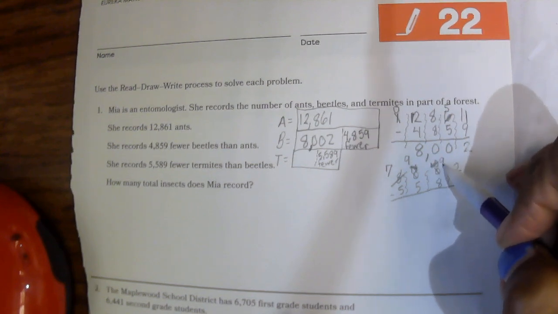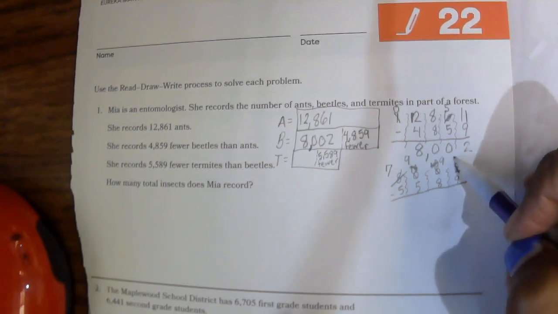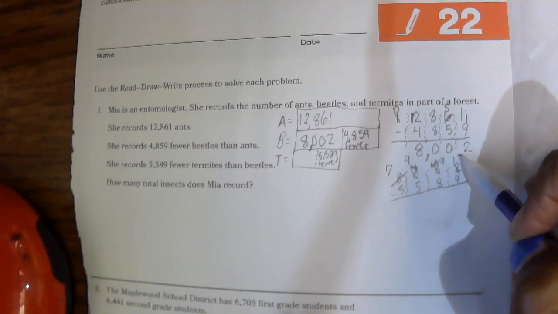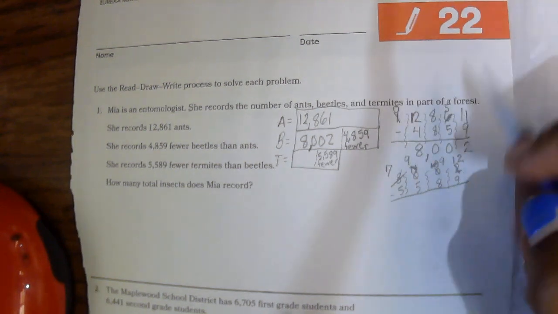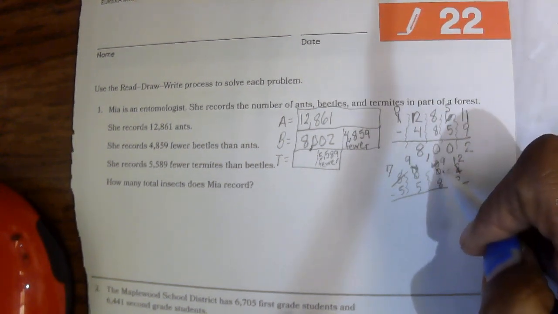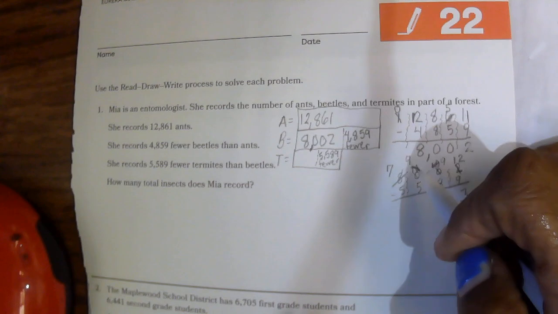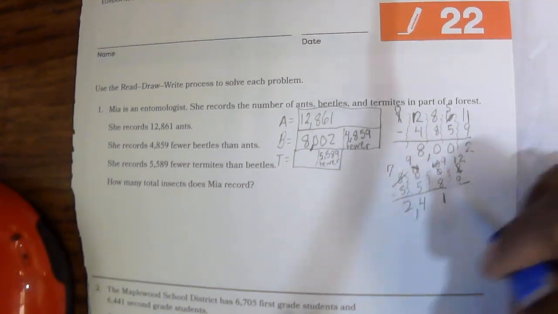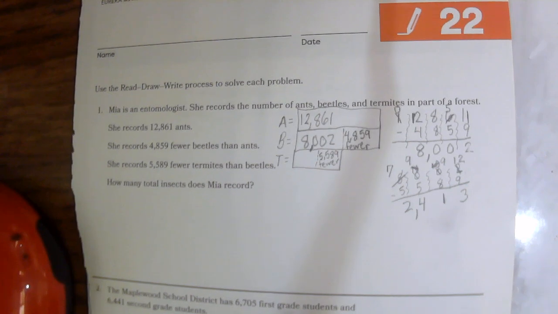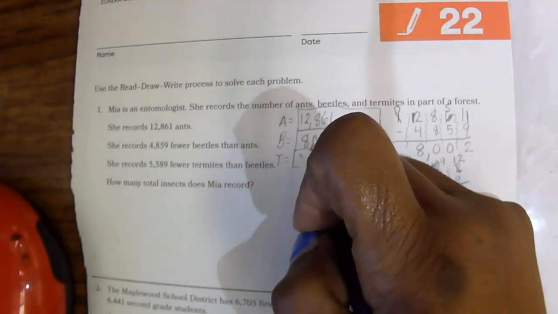Now they have 9 tens, and the 10 we have here, along with the 2 ones that's already there, gives me 12. And 12 minus 9 is 3. 9 minus 8 is 1. 9 minus 5 is 4. 7 minus 5 is 2. So I have 2,413 termites.